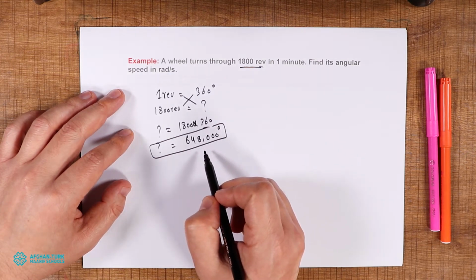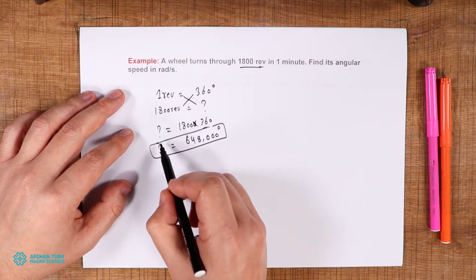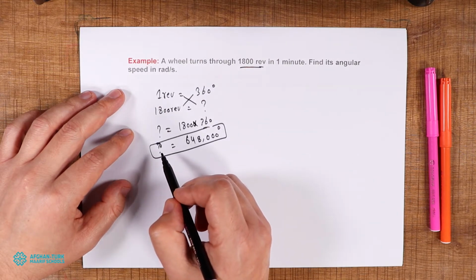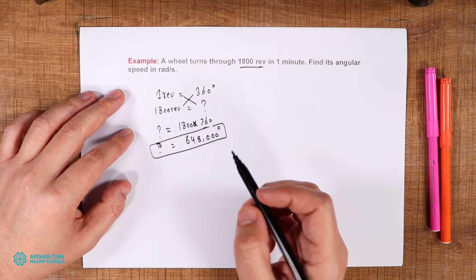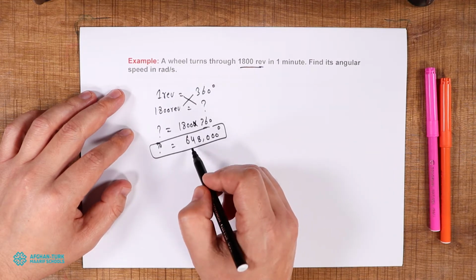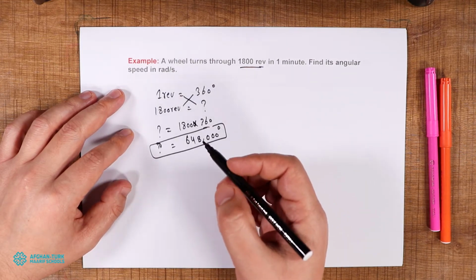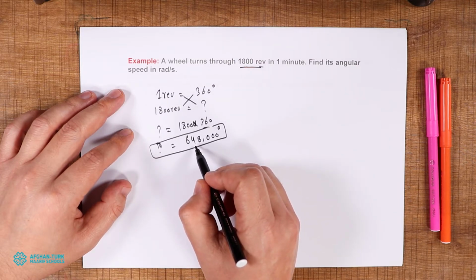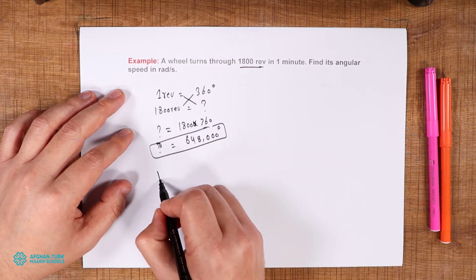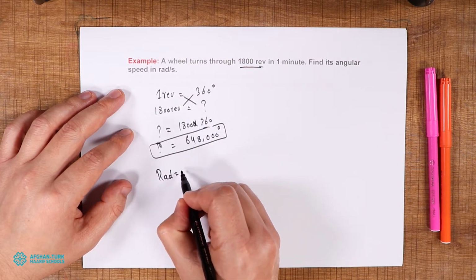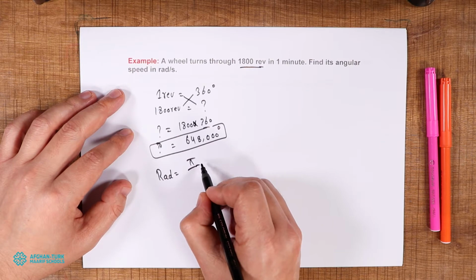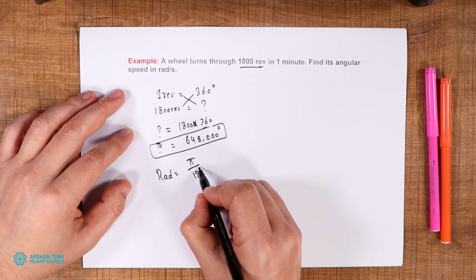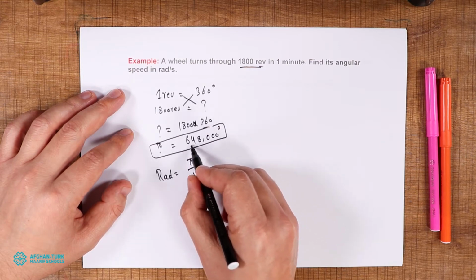Okay, let's see again. Usually in angular speed they want the unit in radian per second. We know how to convert degrees into radians. The radian formula is pi divided by 180 degrees multiplied by the given degree.